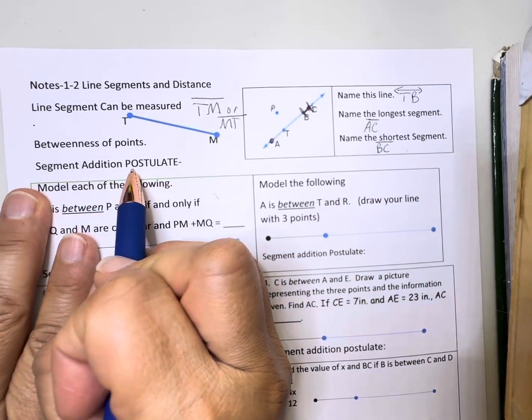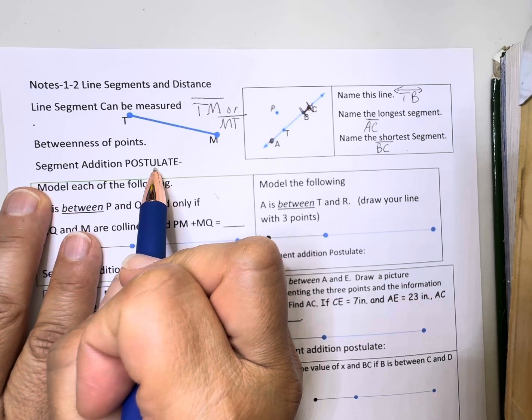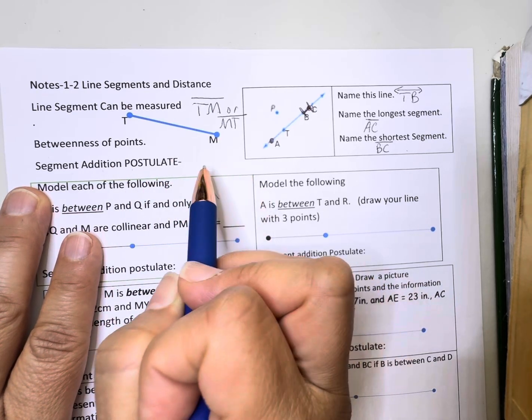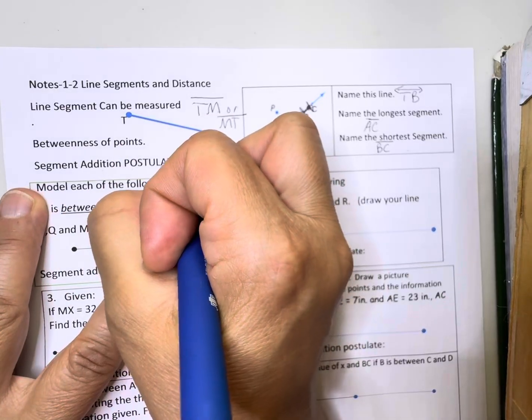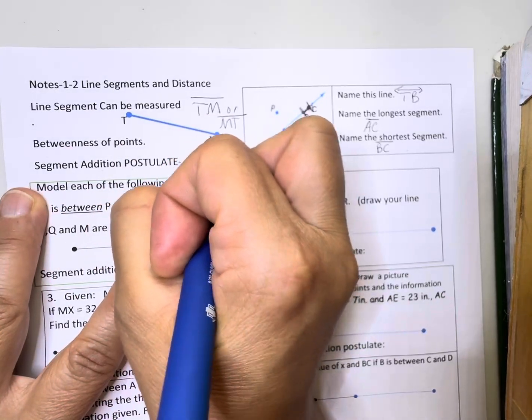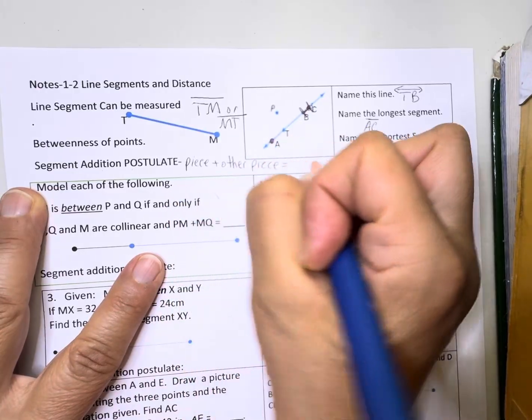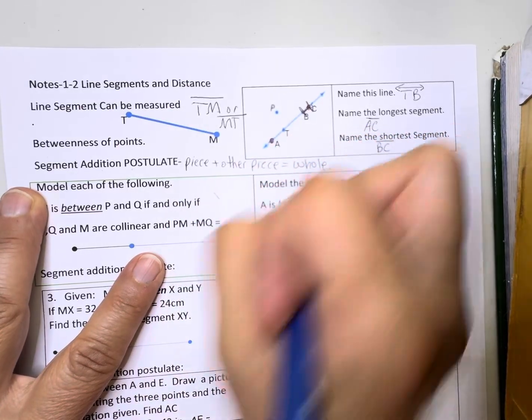Okay, the segment addition postulate, we talked about that. It's piece plus piece equals the whole, right? We'll just write this: piece plus other piece equals the whole segment.